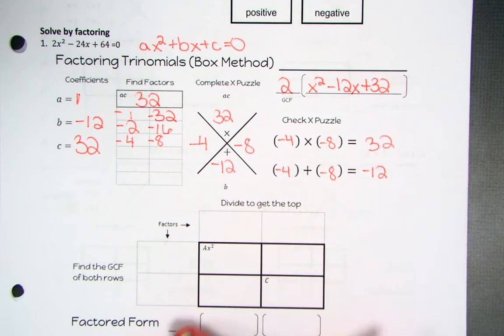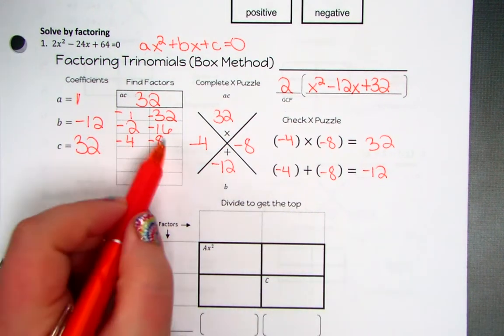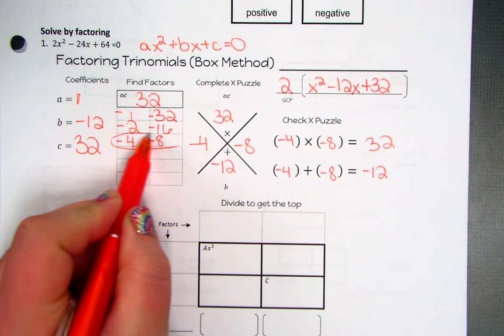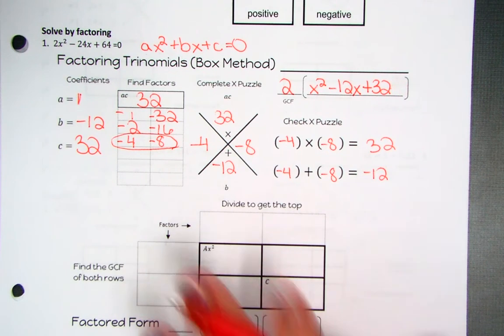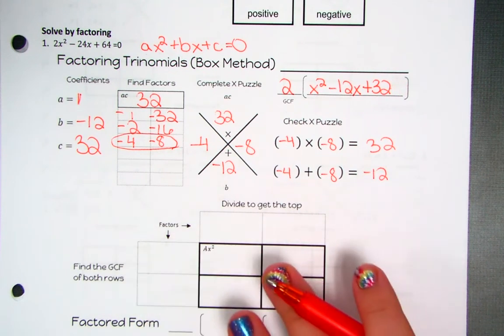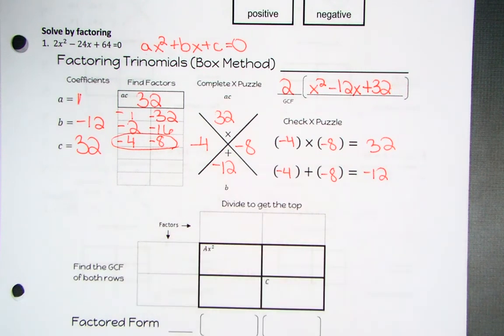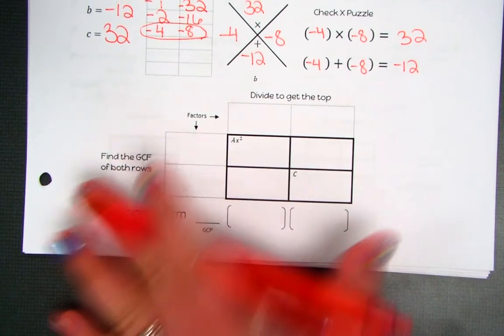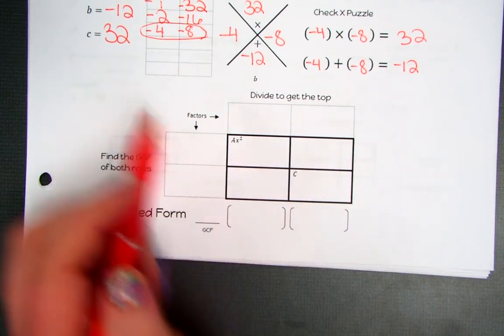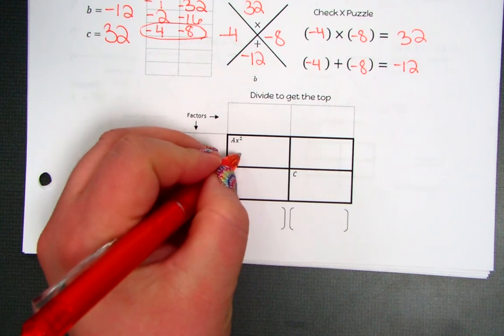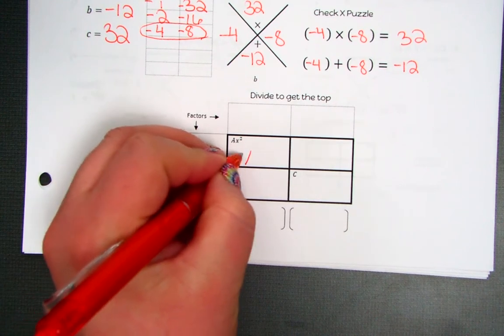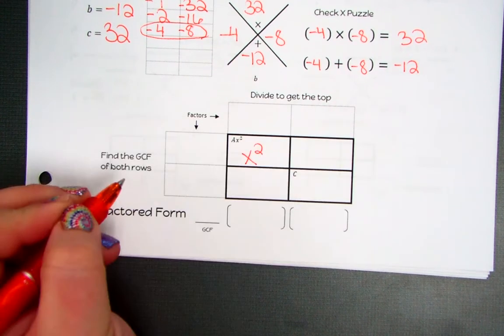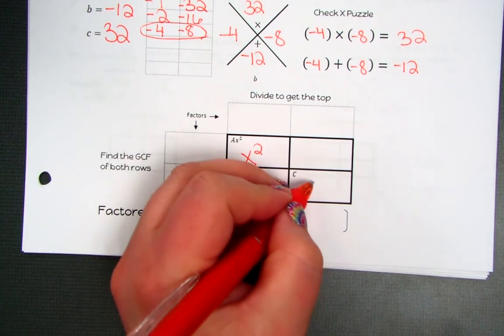So once you have your pair of factors, it's time for you to fill in your box. And this is where the methods differ between the 2 methods that are written on the first page of the notes. We fill in our box by putting in our first term here, which was x squared, and our last term here, which was 32.